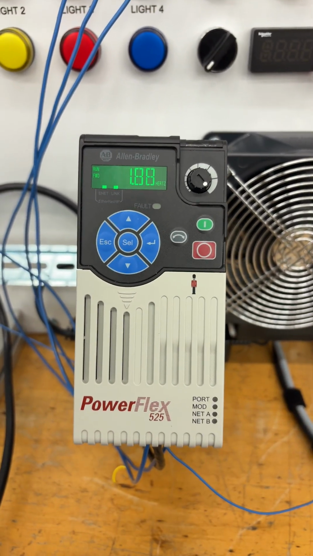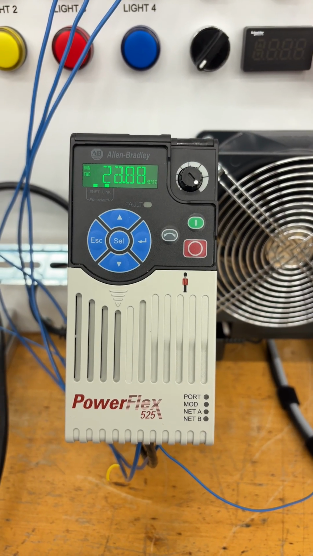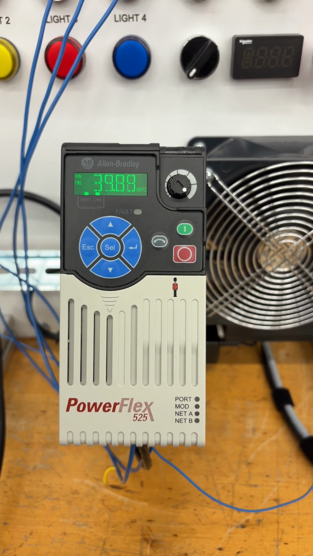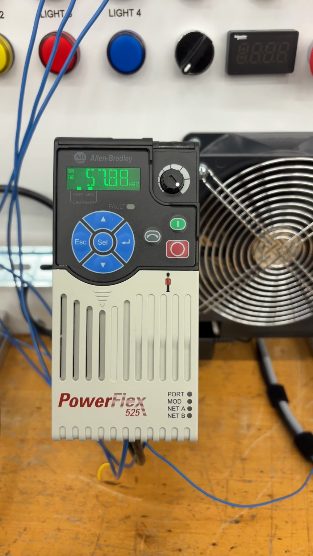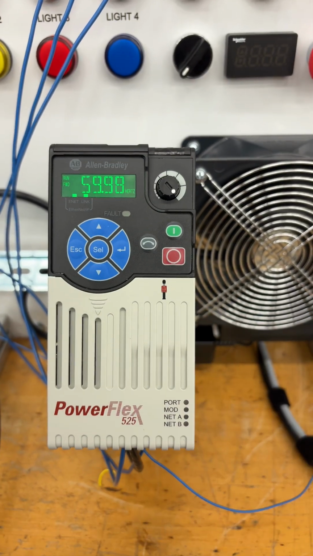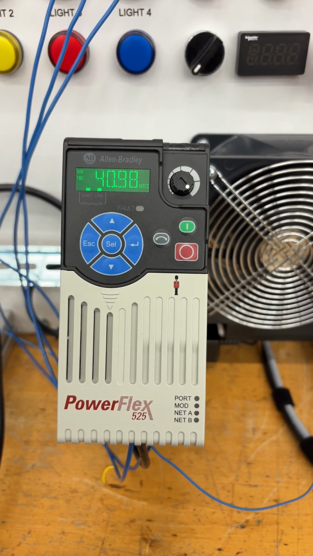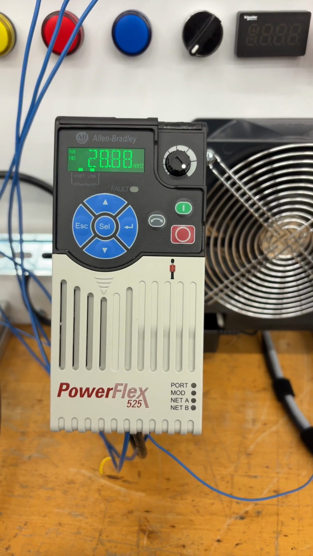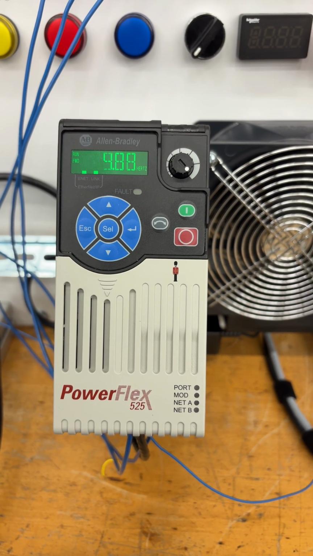So you can see slow, slow, slow, and then it speeds up. And then the acceleration is going to slow again right here at the end. And then we'll see the same thing going down. And it gradually speeds up. And then it slows down more slowly here at the end.